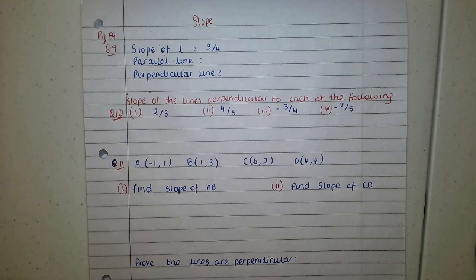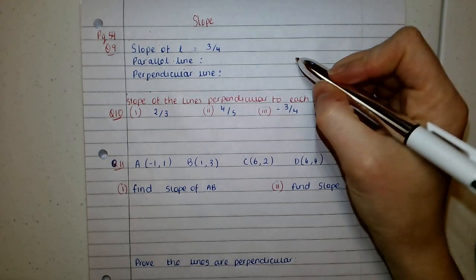The first question here says the slope of line L is 3/4. And then it asks you to write down the slope of a line that is parallel to L. One thing that we know about parallel lines is that they have equal slopes.